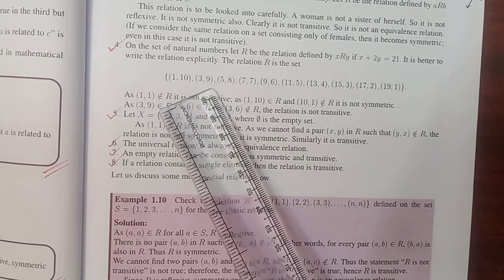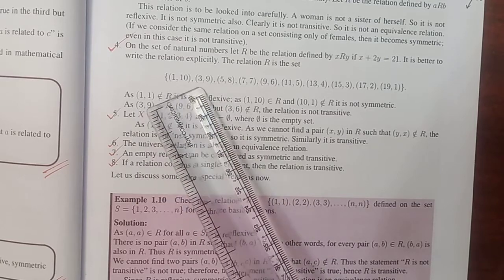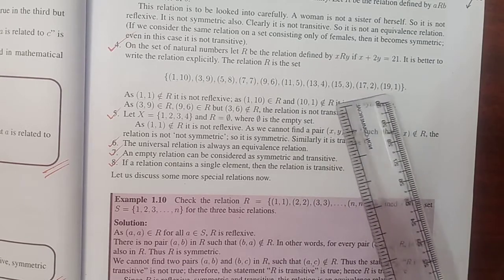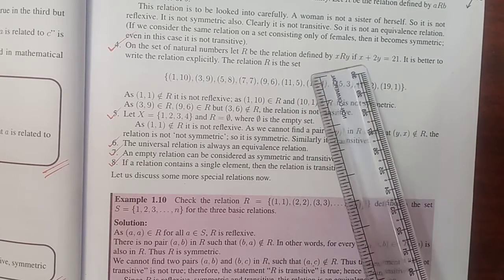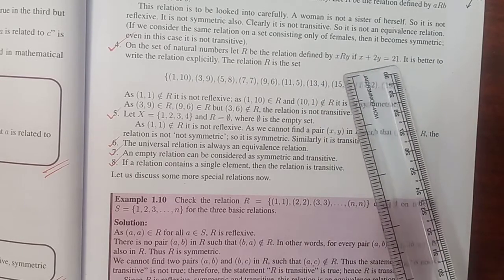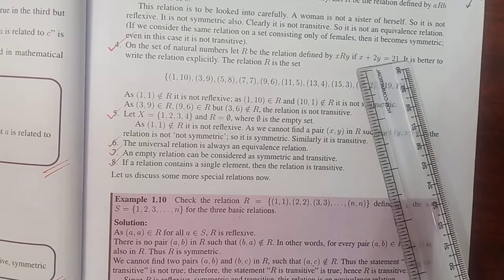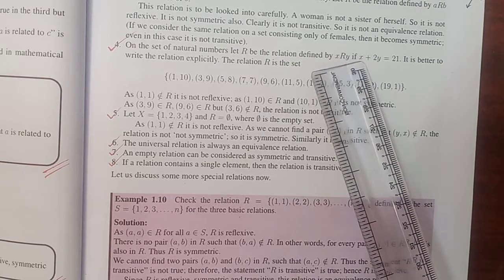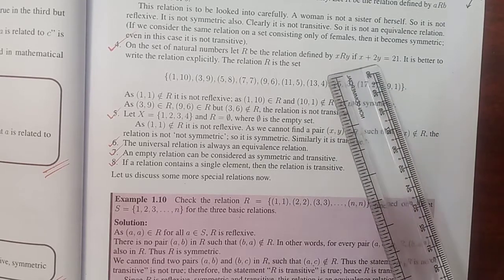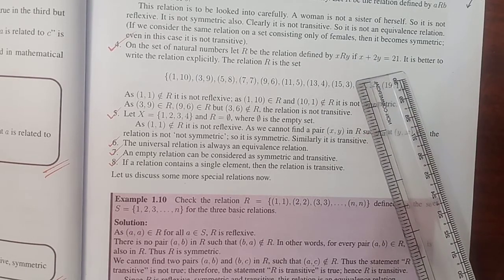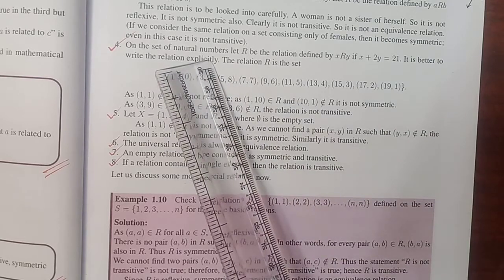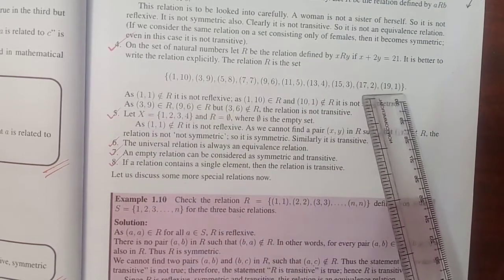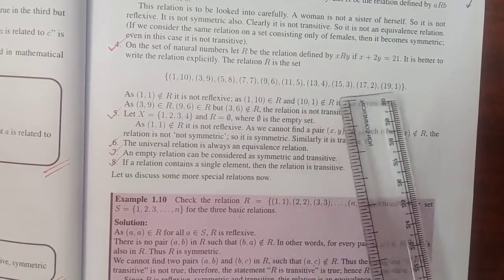Okay, (3, 9). Like that we can give the values of x as 1, 3, 5, 7, 9, 11, 13, 15, 17 and 19. So maximum you can give only 19. Here I take x = 19: 21 minus 19 is 2, 2y = 2 means y = 2/2 = 1. So why don't you give x as 21? If you replace x by 21, 21 minus 21 is 0, 2y = 0 means y = 0, and 0 is not a natural number. Therefore, we can give the values of x from 1 to 19, only odd numbers: 1, 3, 5, 7, 9, 11, 13, 15, 17 and 19.